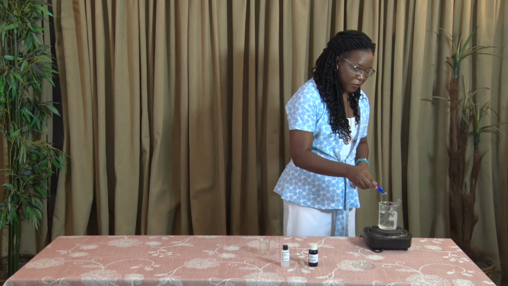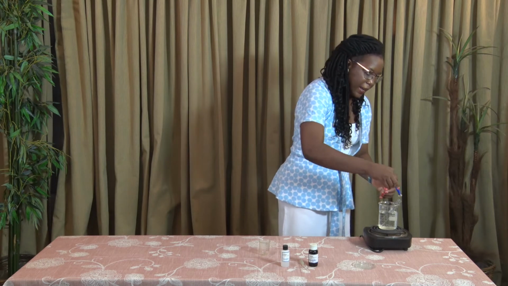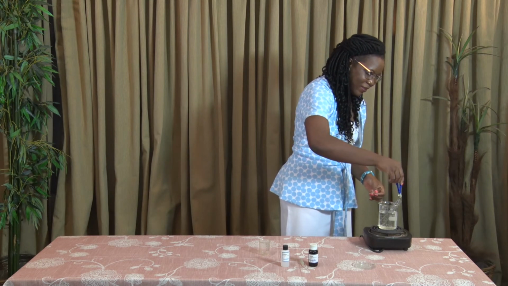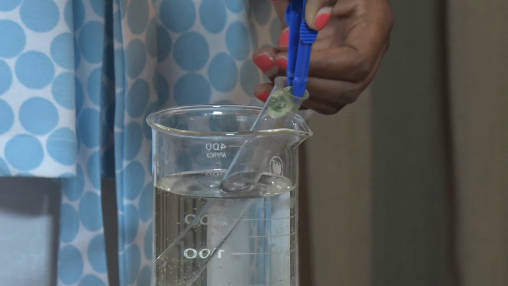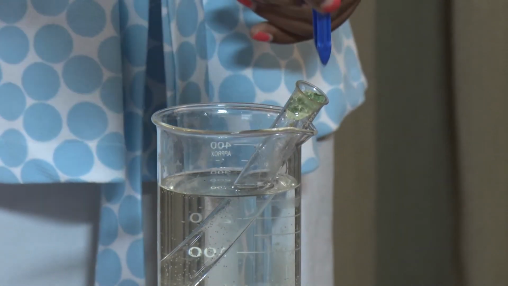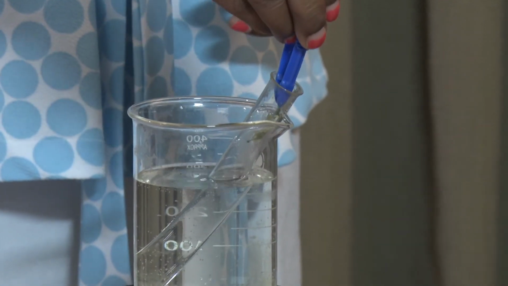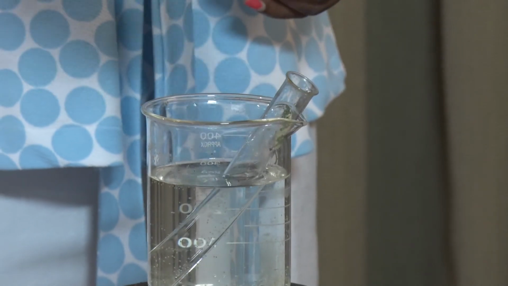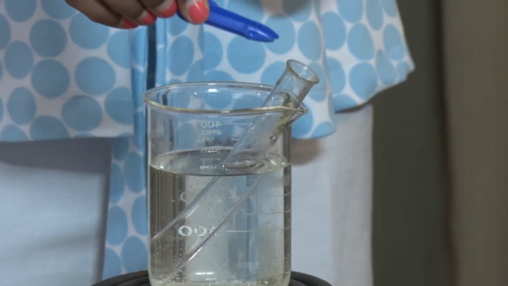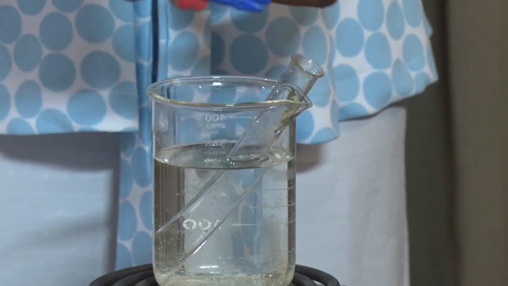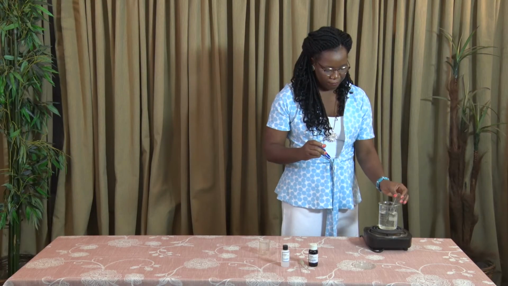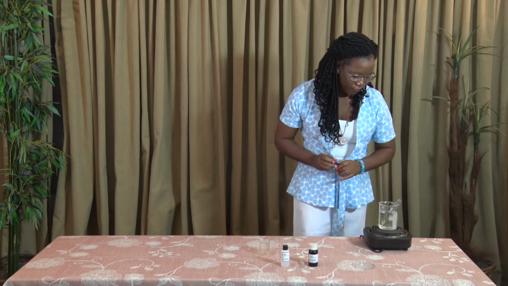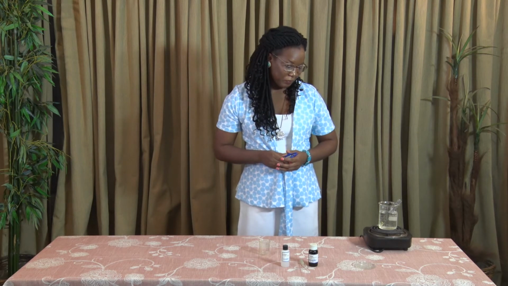Then remove the leaf from the boiling water and add it to the boiling ethanol. The boiling ethanol will dissolve the chlorophyll and remove the green color from the leaf.